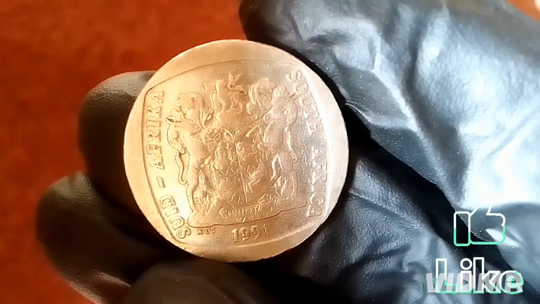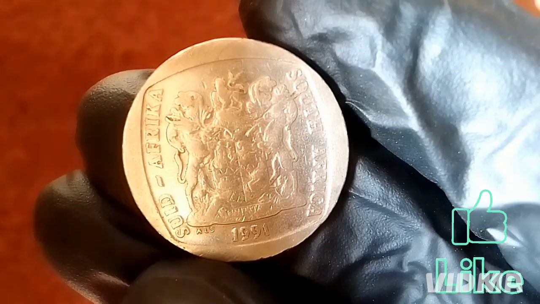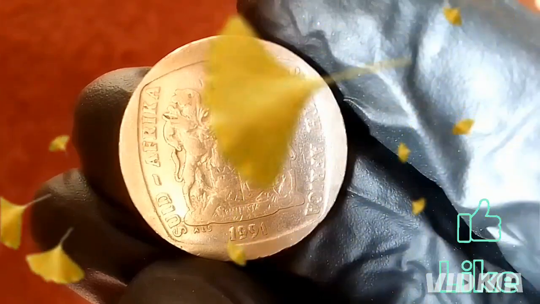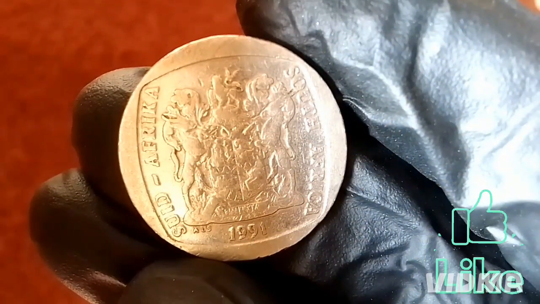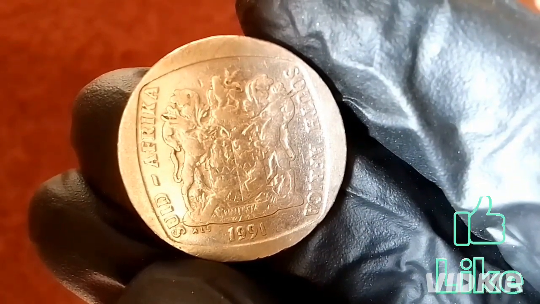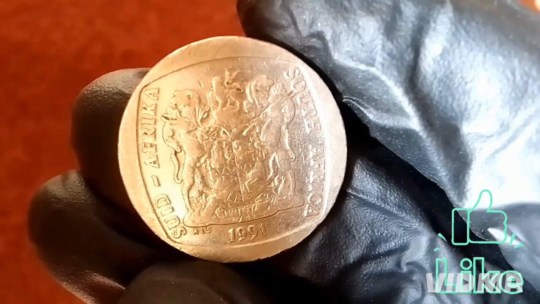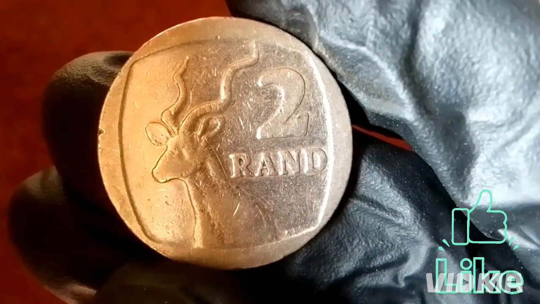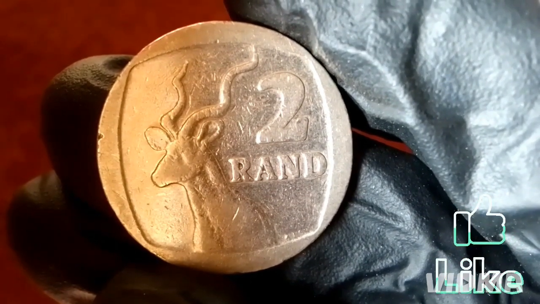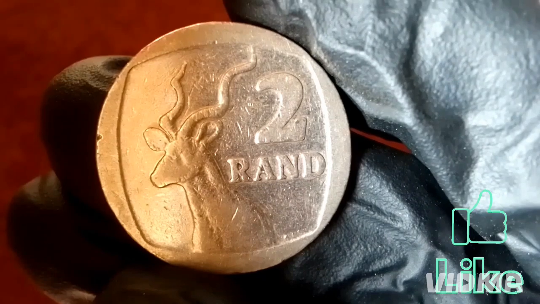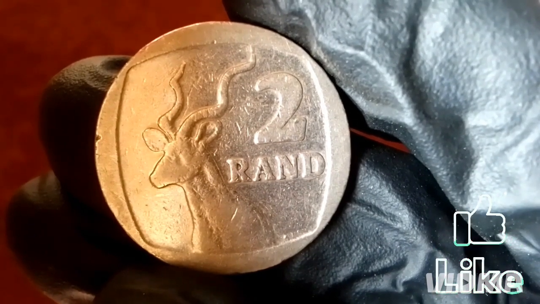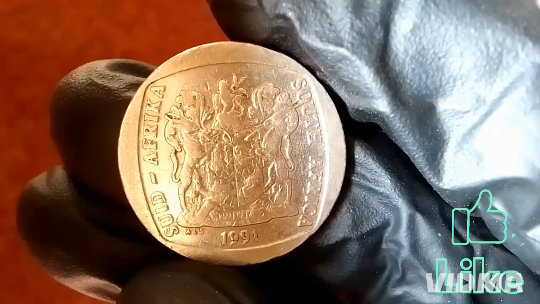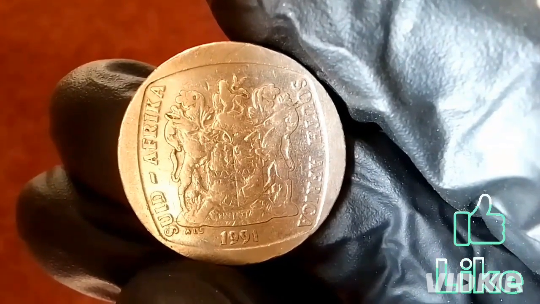Now let's talk details. The 1991 2 rand coin is made of nickel-plated copper, also known as a copper-nickel alloy. It weighs about 7 grams and has a diameter of 23 millimeters. Unlike older South African coins like the Krugerrand or the pre-1965 silver coins, the 2 rand from 1991 doesn't contain any precious metals. That means its base metal value is relatively low, but, as you probably know, the value of a coin isn't just about what it's made of. History, condition, and rarity play big roles.